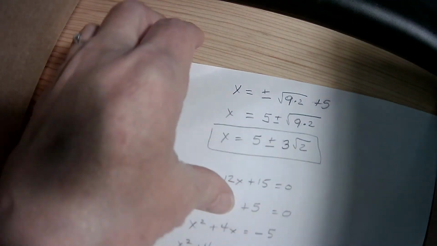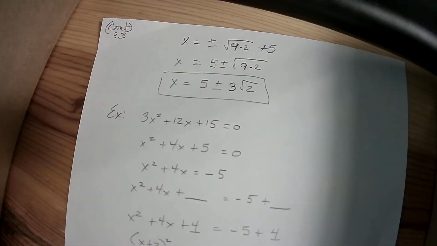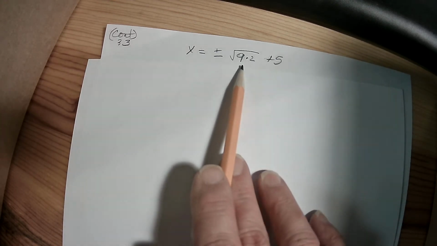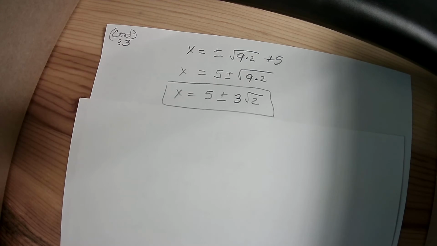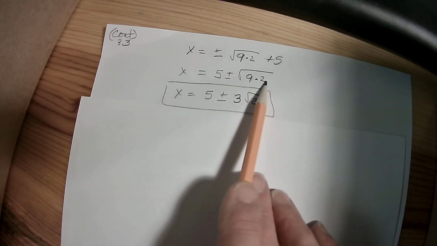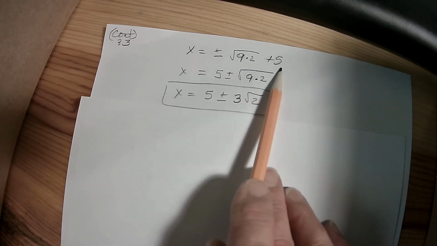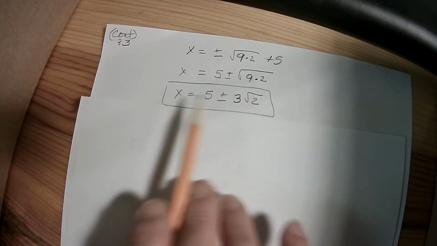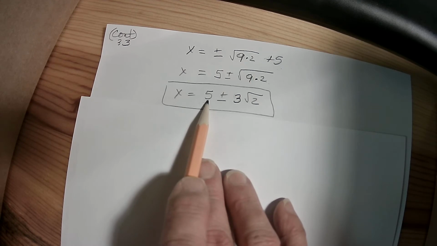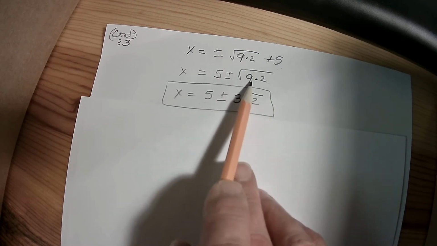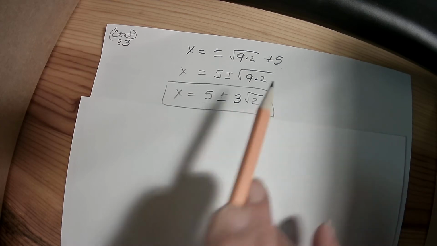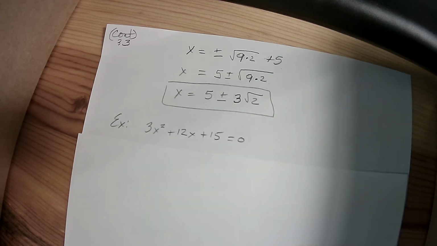So if I take that square root of 9 out of there, the square root of 9 is 3. I'm going to take that out and write down whatever's left over. Remember, I want this constant listed first. This looks better. So I end up with 5 plus or minus 3 times the square root of 2. And those are my two solutions.